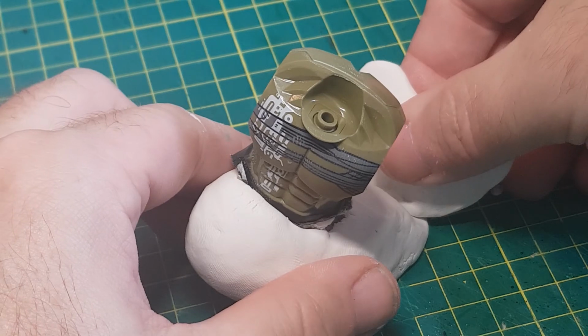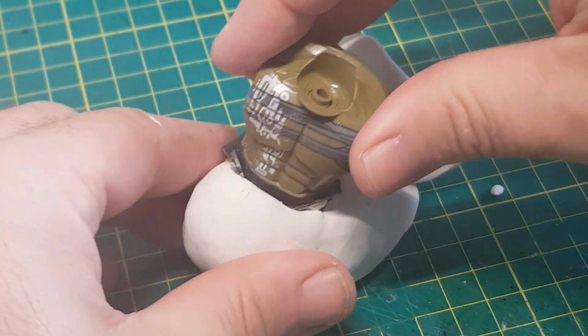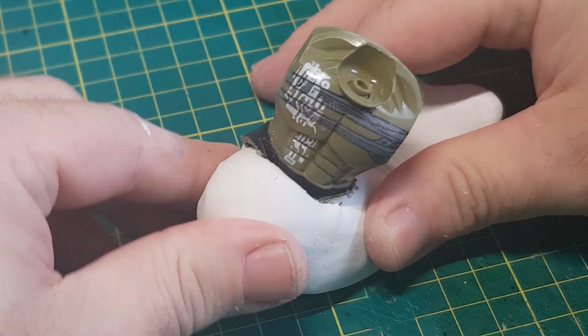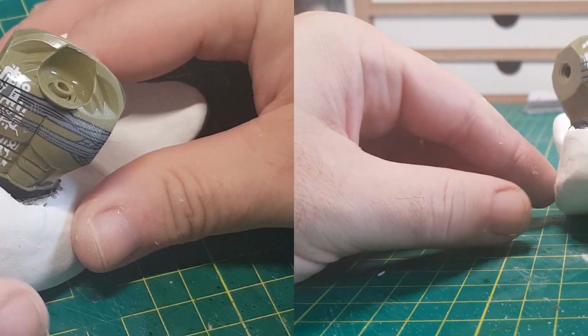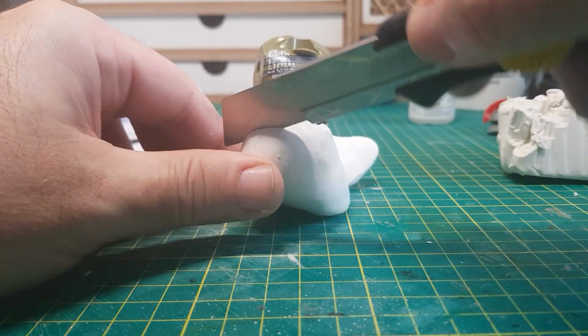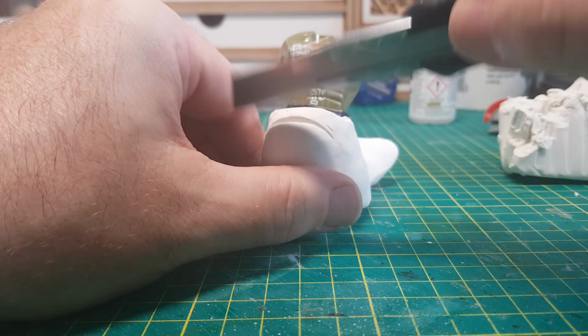So basically he's going to kind of have like a fishy body. And I'm going to cut out an opening where eventually the mouthpiece will go.